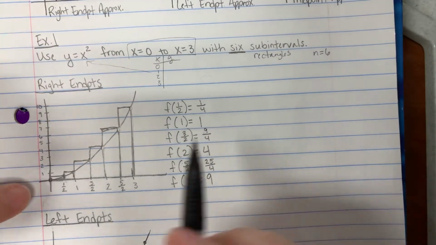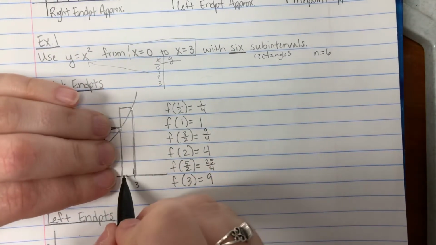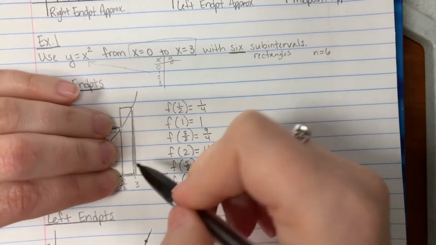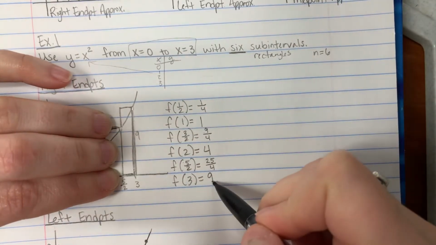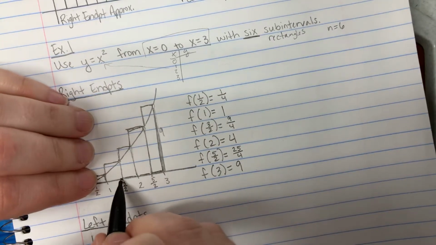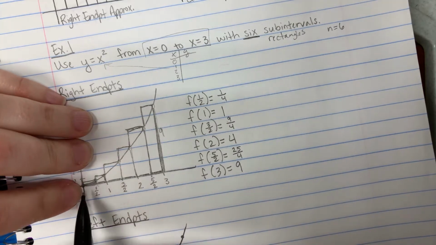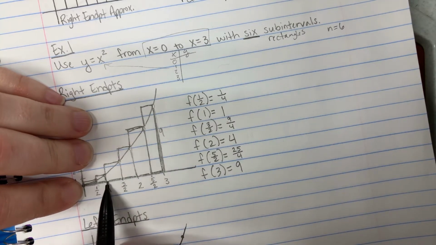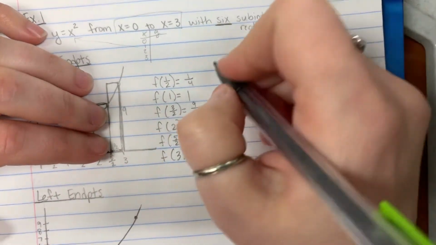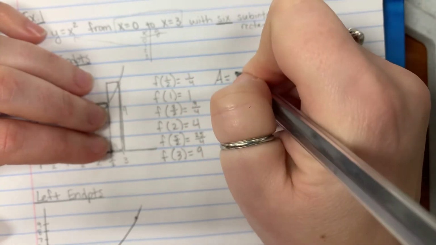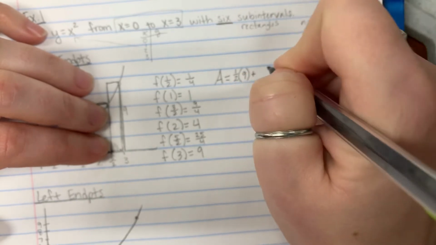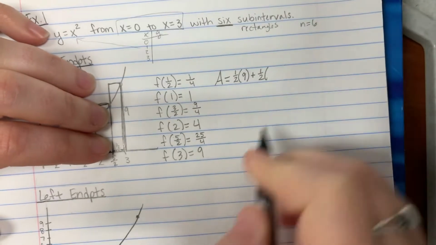Now let's talk about how to find the area. So let's look at this biggest rectangle. The area of this rectangle is base times height. And we already figured out the height of this one is 9. That was my f of 3, right? What is the base? The good thing is the base of every one of these should be exactly the same. They are 1/2 because I went over half for each one of them. So my base is 1/2, my height is 9. So my area is going to be 1/2 times 9 in this case, plus 1/2 times my other values.